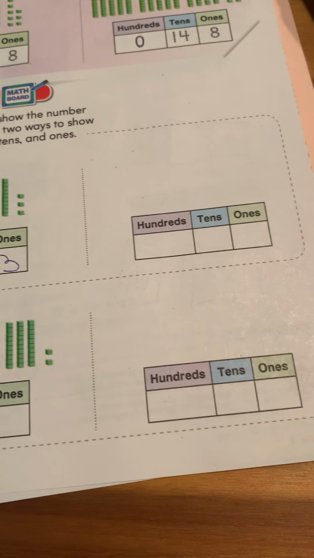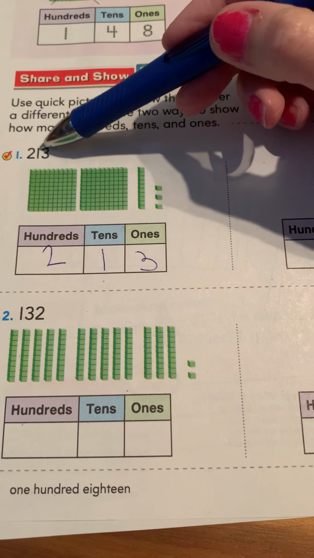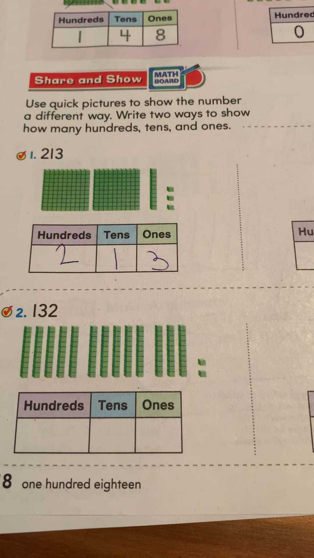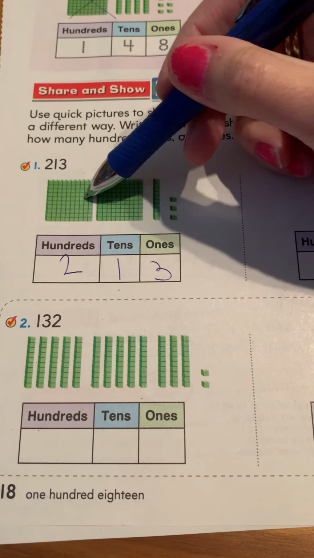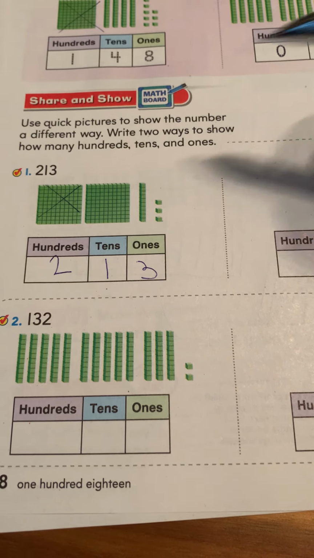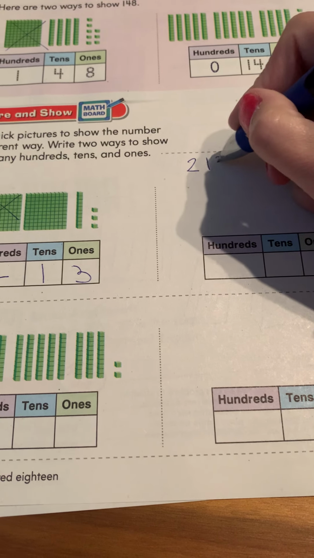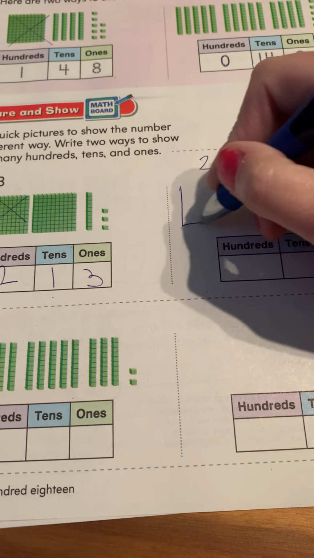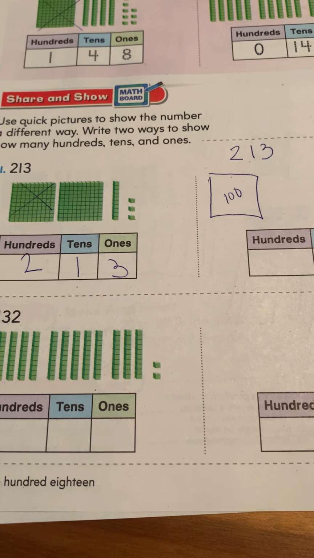Now we are going to do it a different way, but we still have to add it up to 213. Okay, well, again, let's pretend that one of these boxes broke. We can't put the items in the box. We only have one box. So we're still getting to 213, but we only have one box of 100. We can still do it because we have as many 10 sticks and ones cubes as we need.